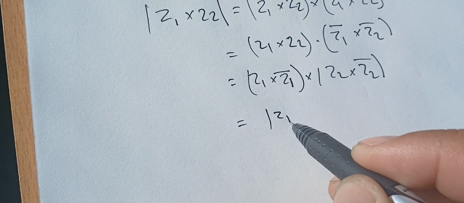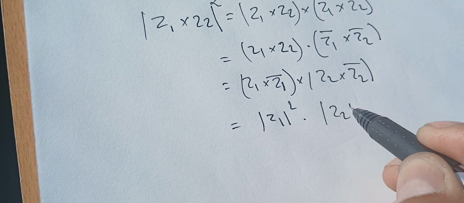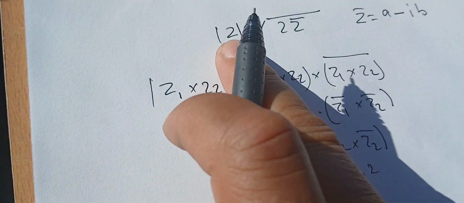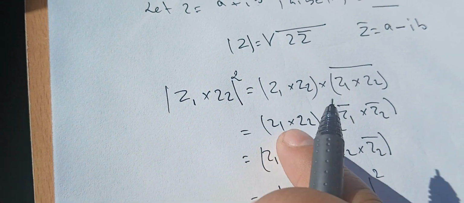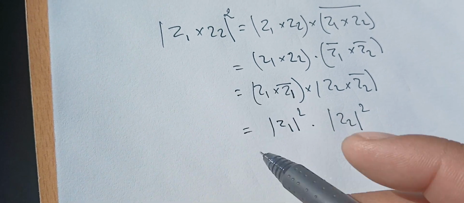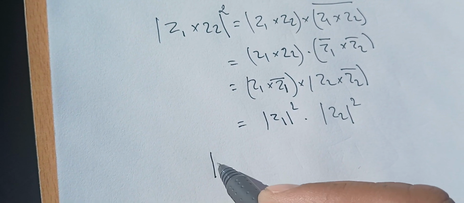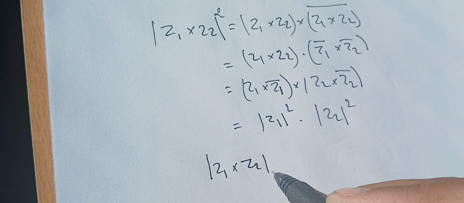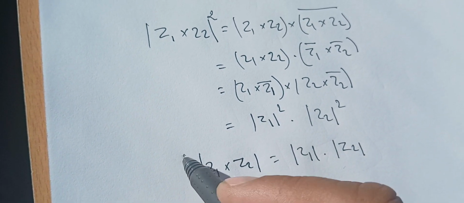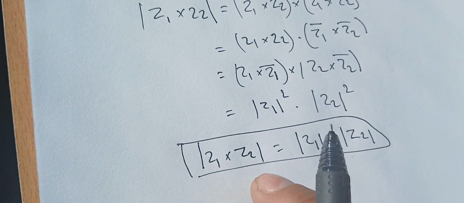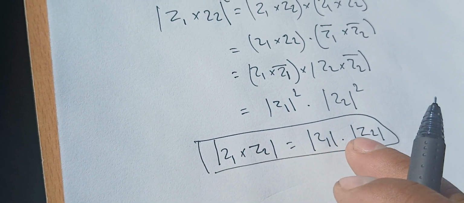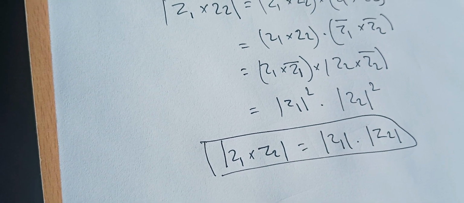This is just the norm of z1 squared times the norm of z2 squared, by definition. So taking the square root, again we get the norm of z1 times z2 is the norm of z1 times the norm of z2. So we have proved that the norm of the product of two complex numbers is just the product of the norms.